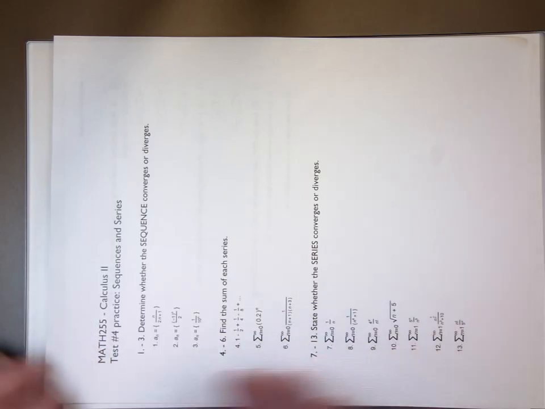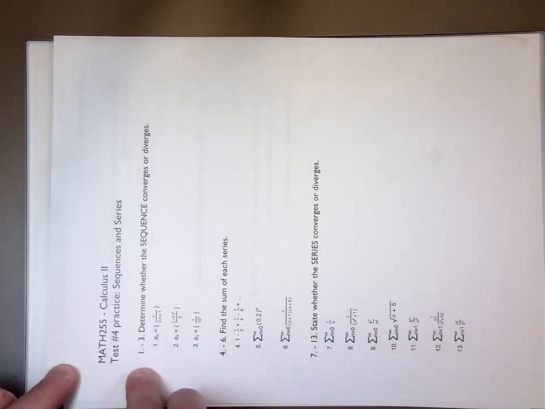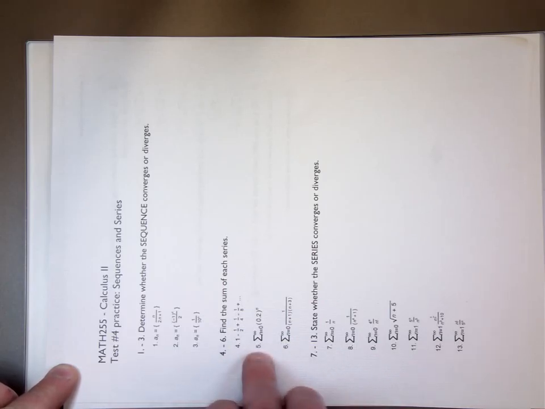And we're on. Okay, so this is the set of topics that will be on the test. It starts with sequences, determine whether they converge or diverge. Then we have the sum of some series. We have geometric series, another geometric series, and a telescoping sum. Then we have to state whether the series converges or diverges.